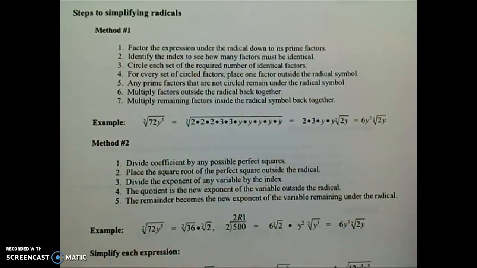Today we're looking at ways to simplify radical expressions. Our main goal here is to do three things. There's three things on our checklist. Number one is we can't have any perfect square factors underneath the radical sign. We can't have any fractions underneath the radical. And we can't have any radicals in the denominator of a fraction. We're only going to look at that first issue today.